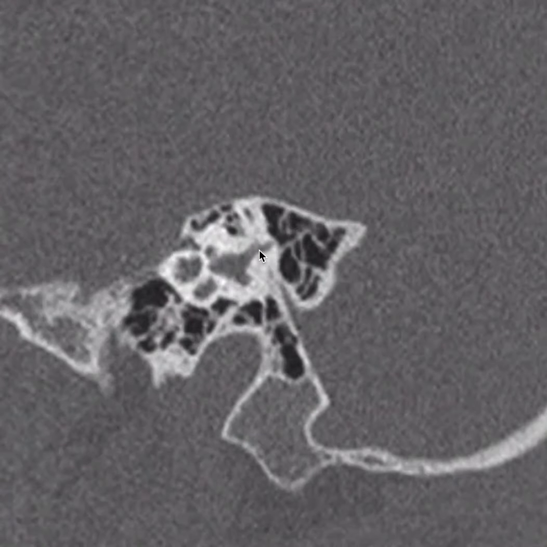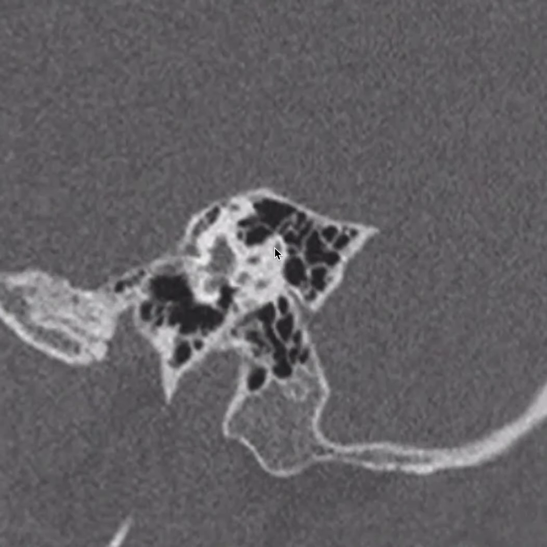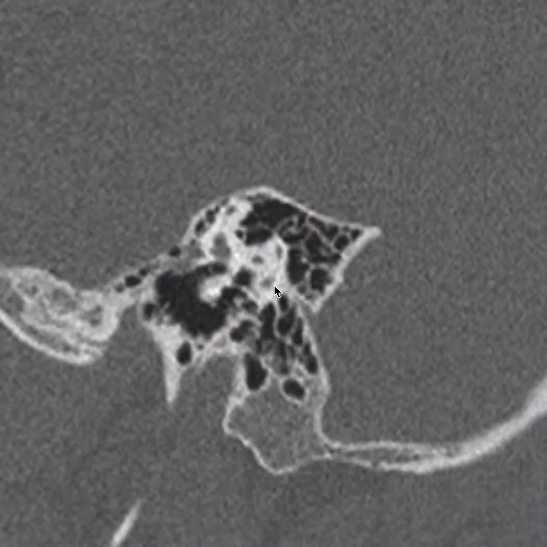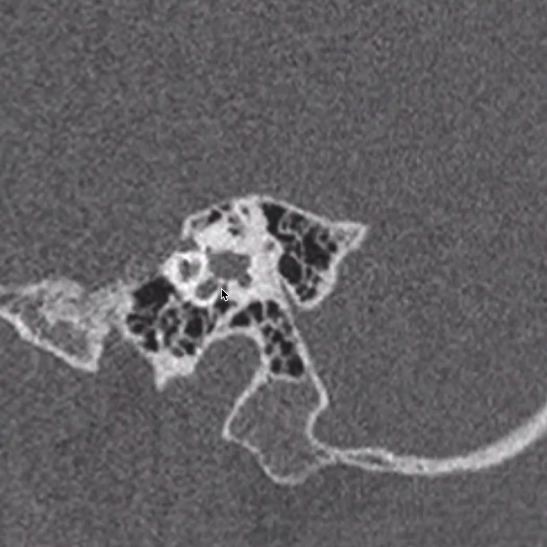As I scroll a little more laterally, here we see our posterior semicircular canal coming back here, and now I'm going medially once again to see it connect to the vestibule. Next, let's go ahead and review our cochlea.